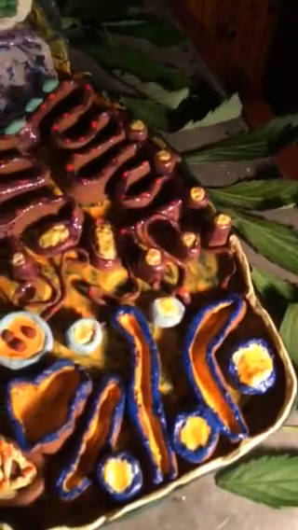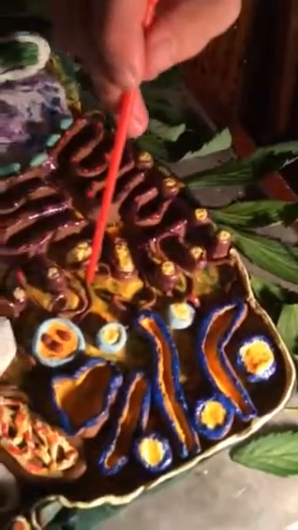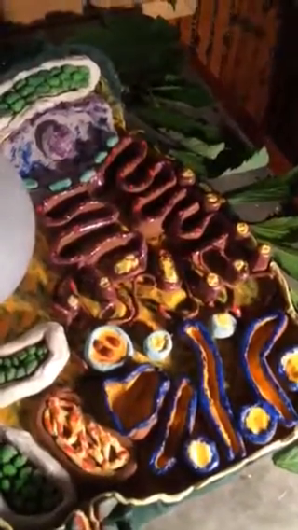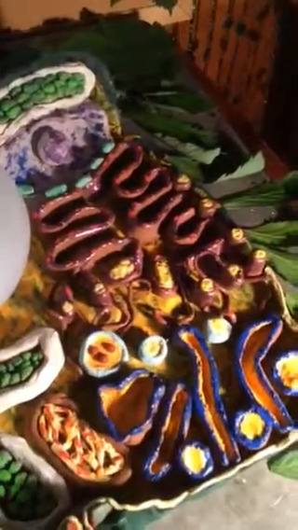Next, I'd like to talk about the vesicles, which are these right here. They're small membrane-bounded sacs that store substances in a cell.